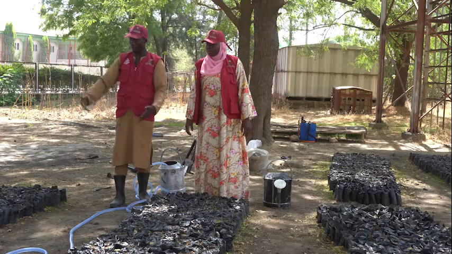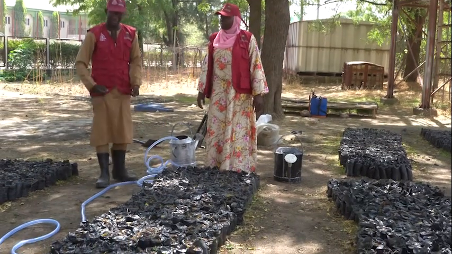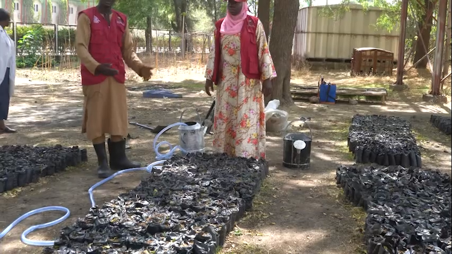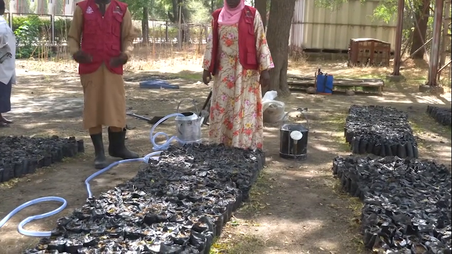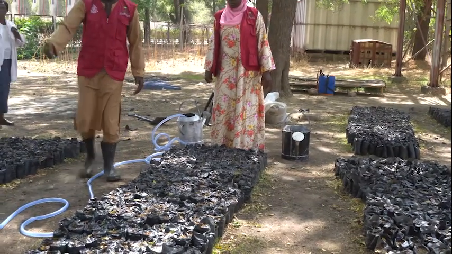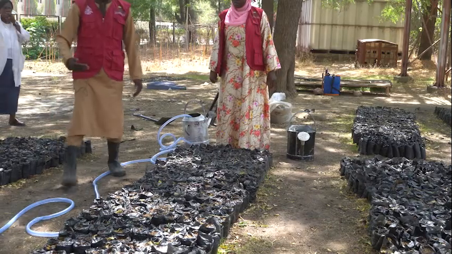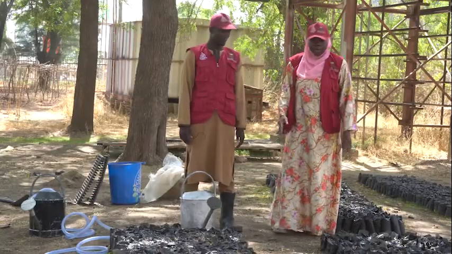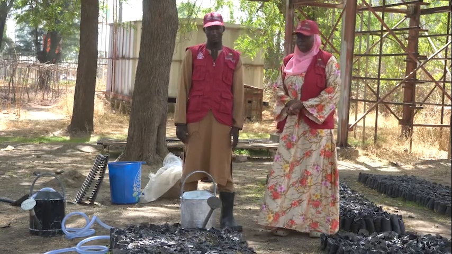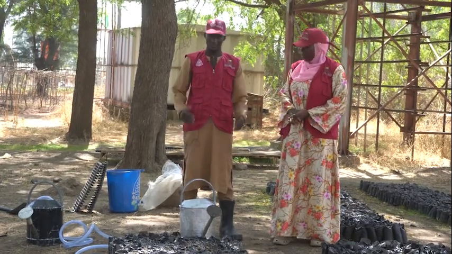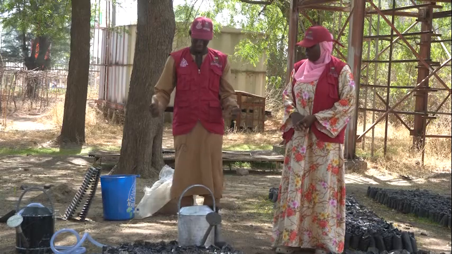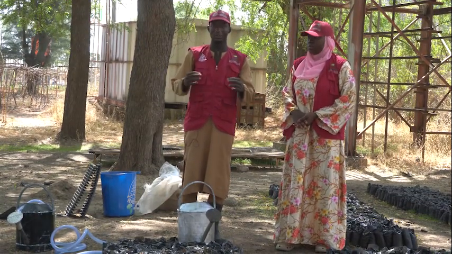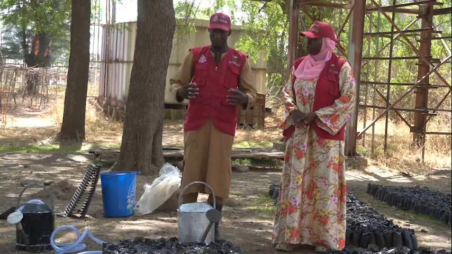Okay, this is the pathway where you can irrigate each column and row, and also you can weed when necessary. You can carry out other operations, so it is a very good space for you to move around the nursery. Okay, so what is the next step after arranging? After arranging, the next step is to water the poly bags. You have to water them gently but thoroughly so that they can absorb more moisture.